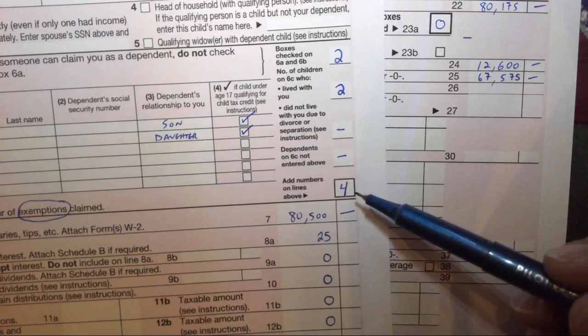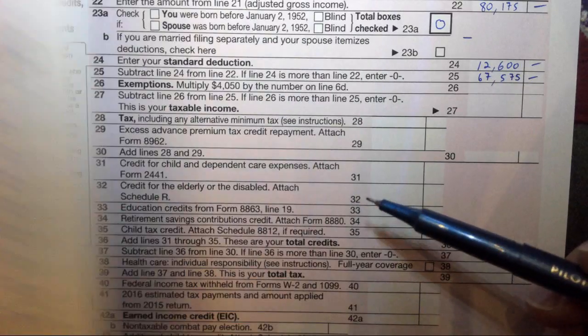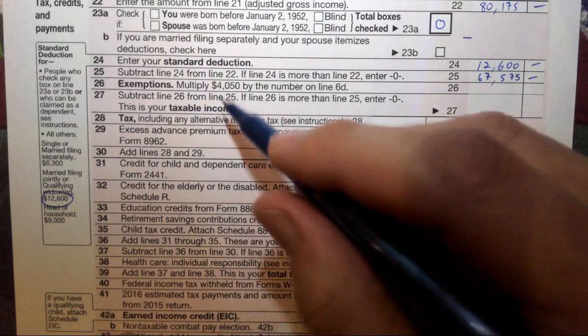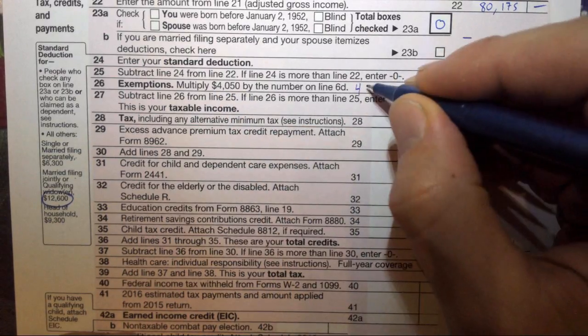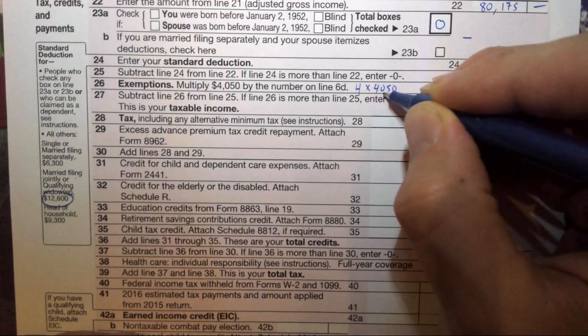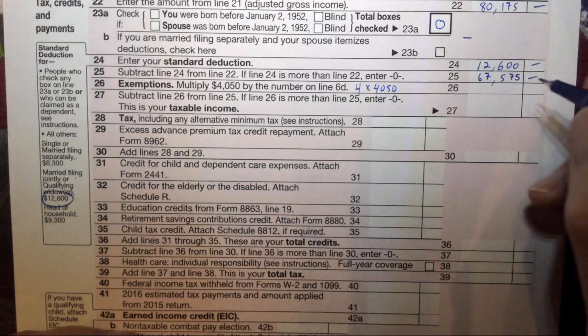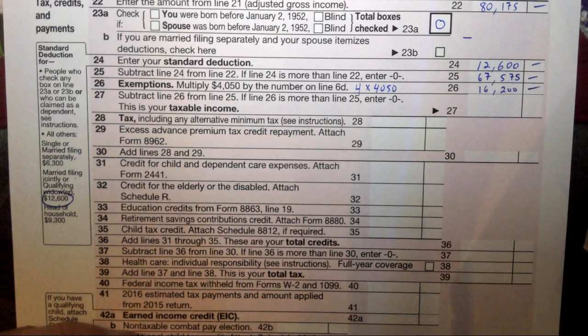So if we go back here, line 6D, or the box in 6D, we see we wrote a 4 in here. So that means that we're going to multiply 4,050 by 4. All right, so 4 times 4,050, that's 16,000, and 4 times 50 is 200, so 16,200, that's the number that I'm going to put in for box 26.